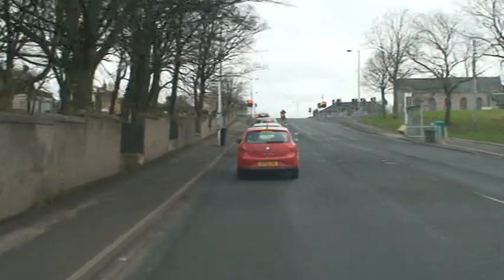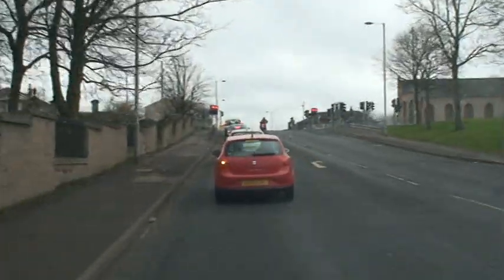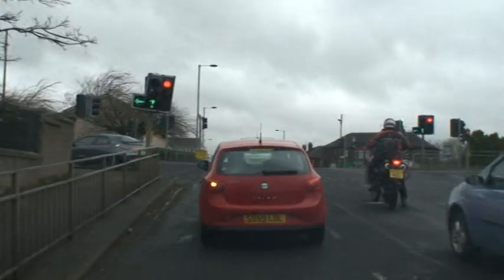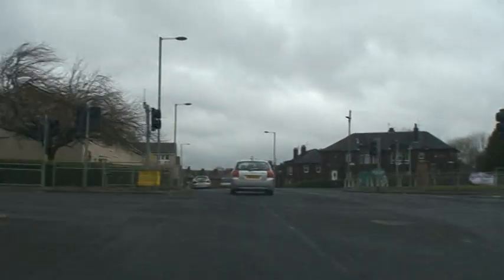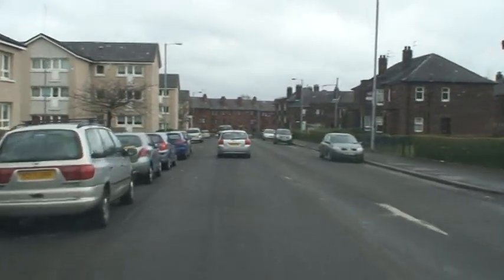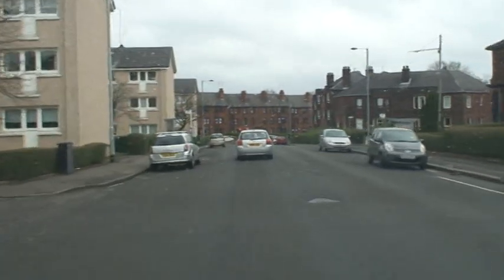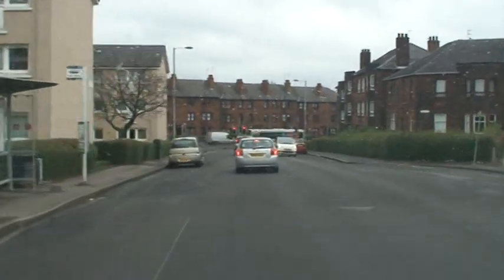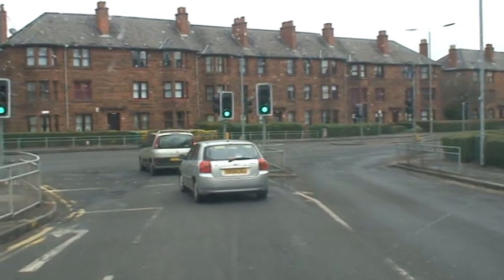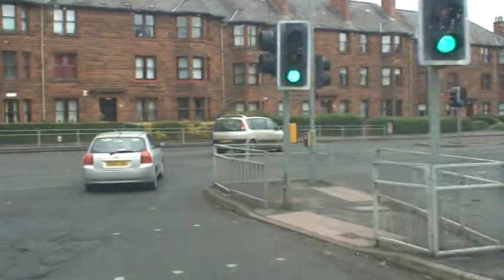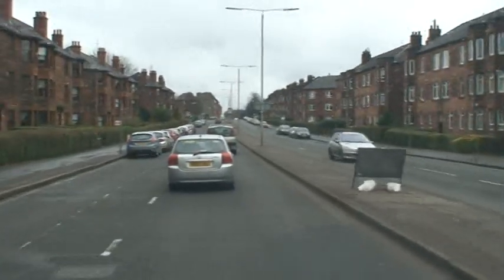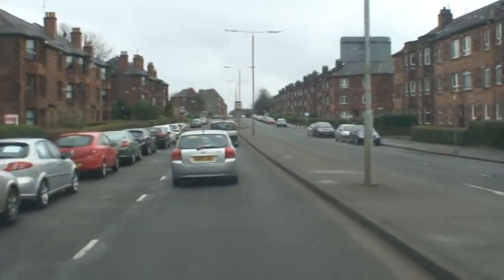Continue over the lights at Moss Park Boulevard. Then we're going to continue down to the end of Cocker Hill Road. We're going to turn right into Paisley Road West. Turning right into Paisley Road West, and we're going to continue along Paisley Road West.